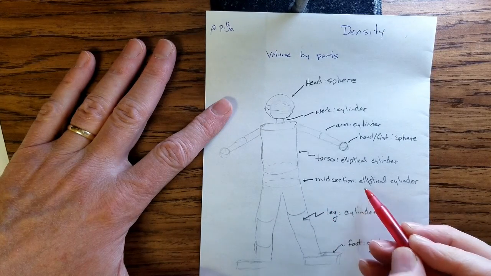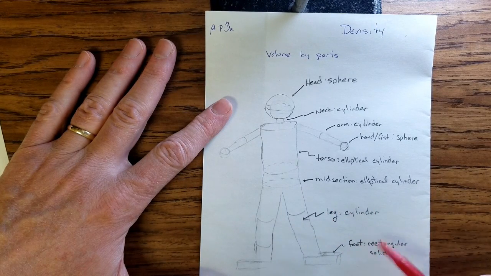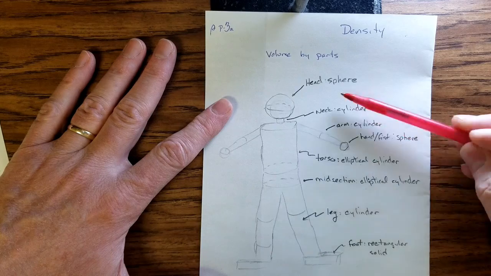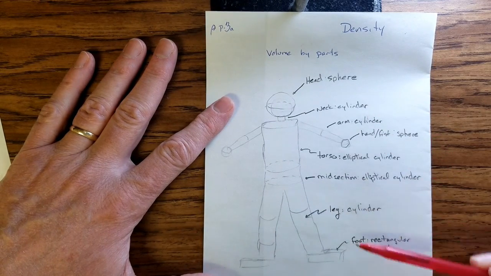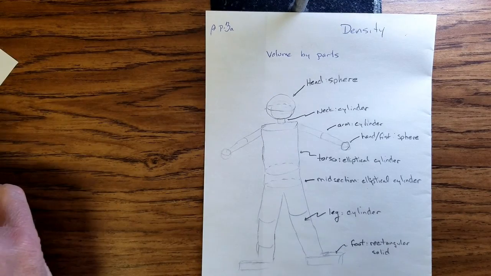My midsection also an elliptical cylinder. My legs, cylinders, my foot, rectangular solid. So these are the crude approximations I'm doing. These are the ones for which I have a formula. I then went through and I started doing measurements.